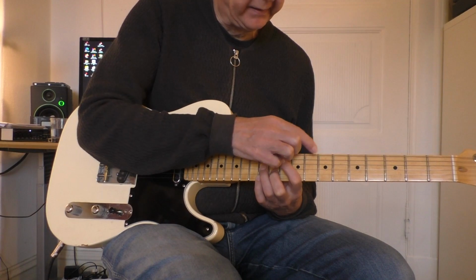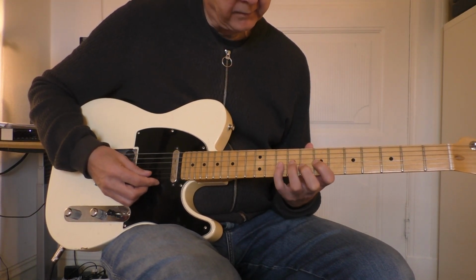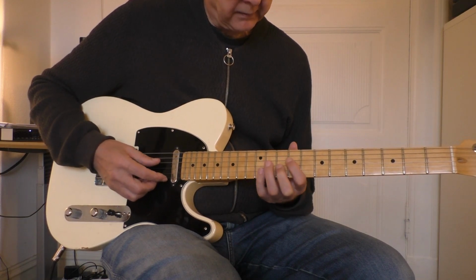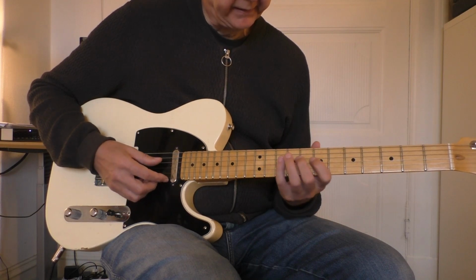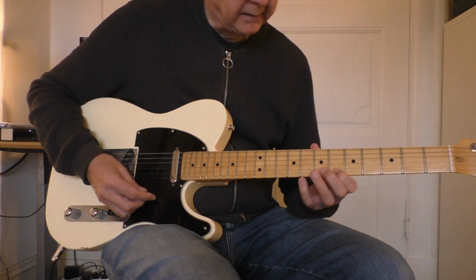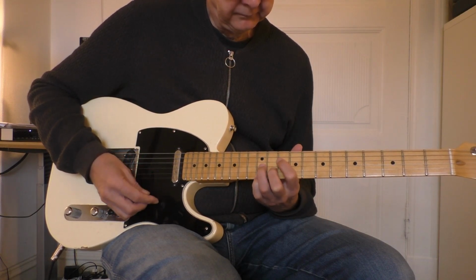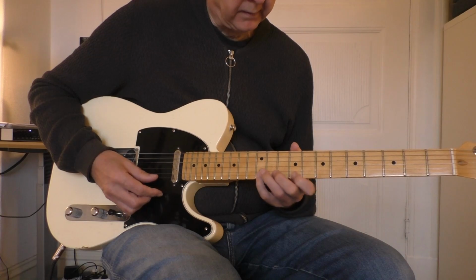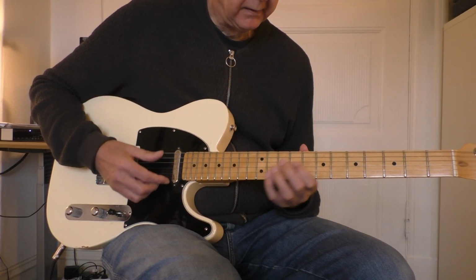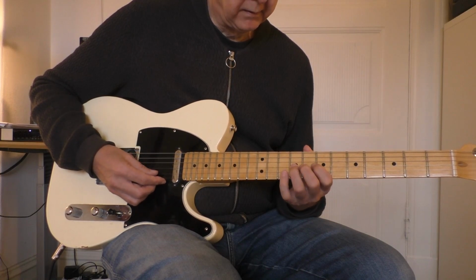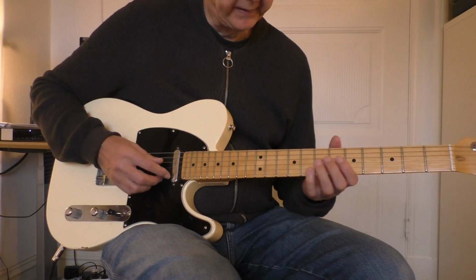Here you can hear you have the C, which is the root. This is the 5th note. This one is a flatted 7th. Here. It's the major 3rd at the top.